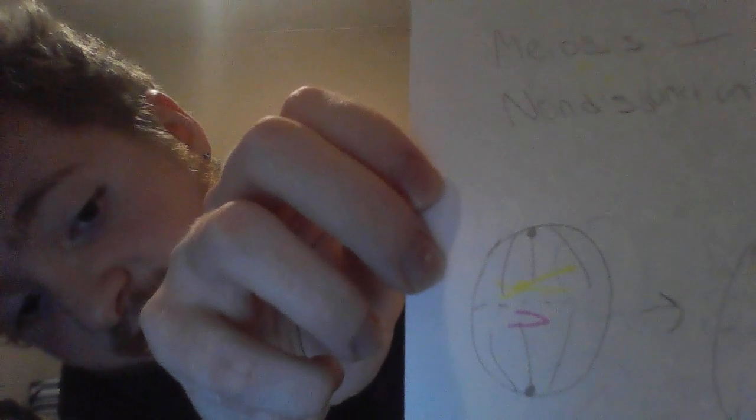I'm going to try and hold this up to the camera and walk you guys through what's going on. So this is our first cell here. As we can see, we have our spindle fibers connecting to our two cells. The one in yellow is going to be the X chromosome. The one in pink is going to be our Y chromosome. They're both lined up on the metaphase plate, connected with spindle fibers, the centrosomes down at the ends.